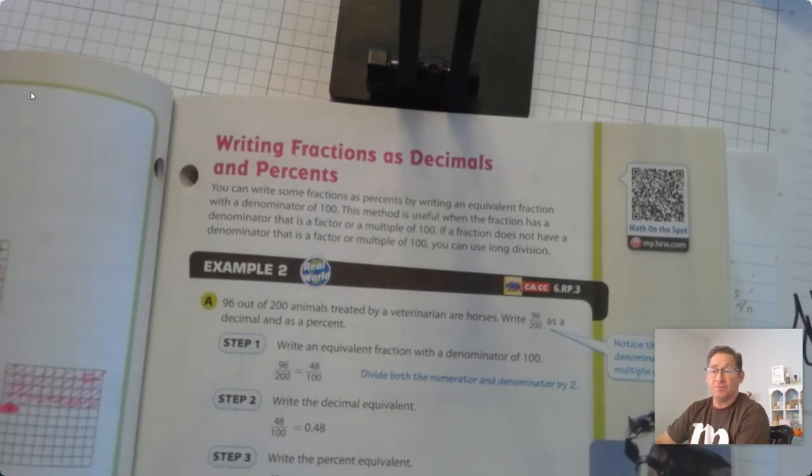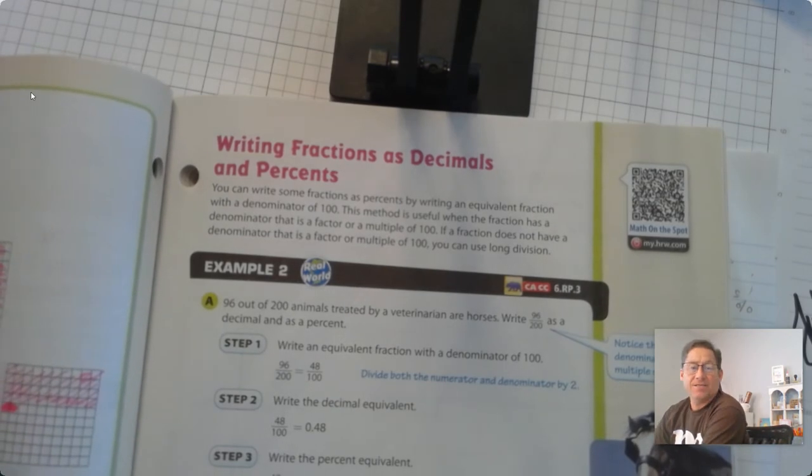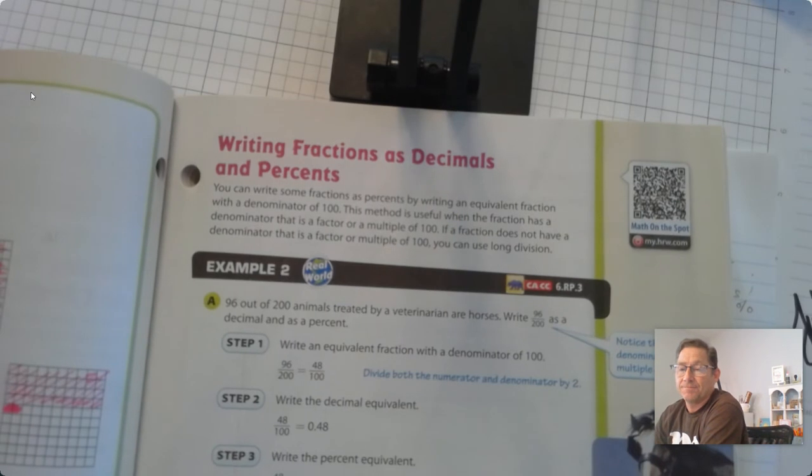So that's what we've been doing. It's been real easy. But what if a fraction does not have a denominator that is a factor or multiple of 100? Well, in that case, we can use long division to get a decimal. And then we can change that decimal back into a fraction or into a percent.